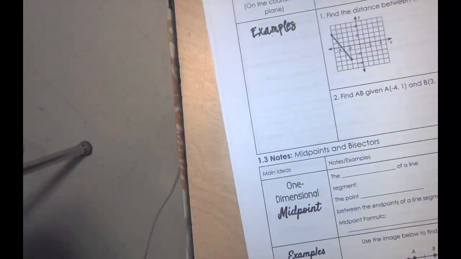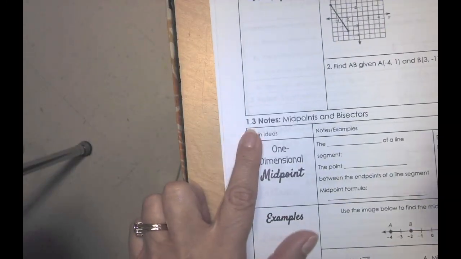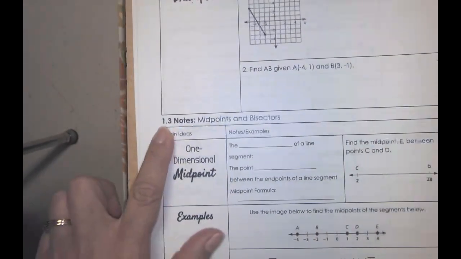We are on 1.3 notes. We're going to talk about midpoints and bisectors.